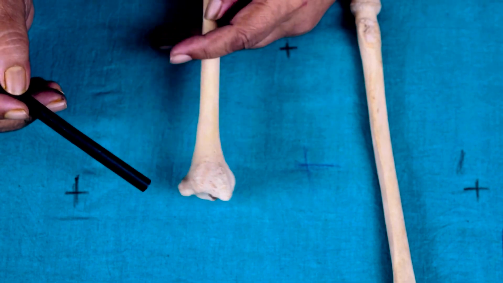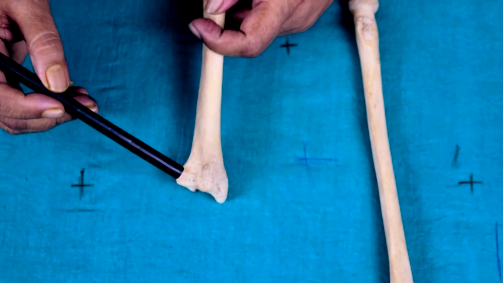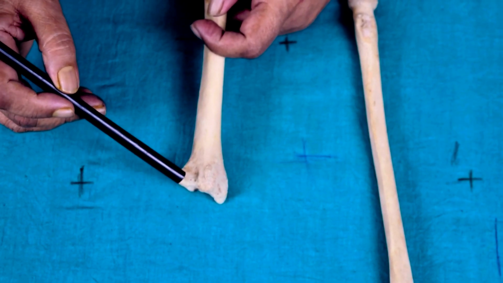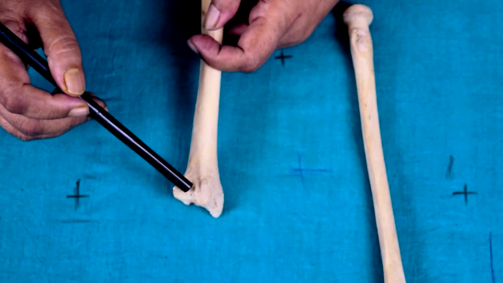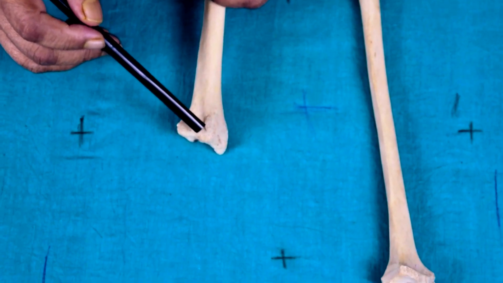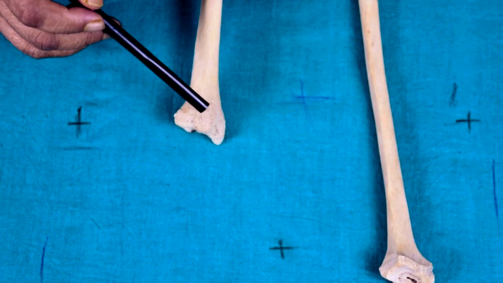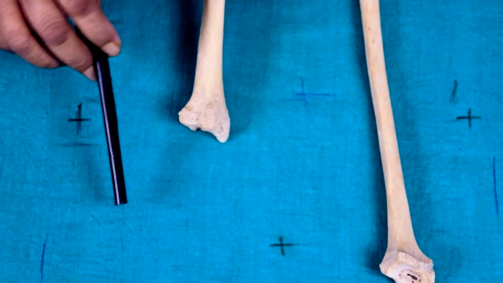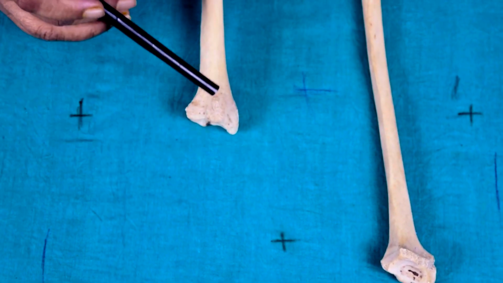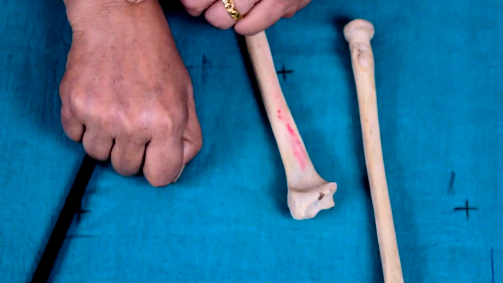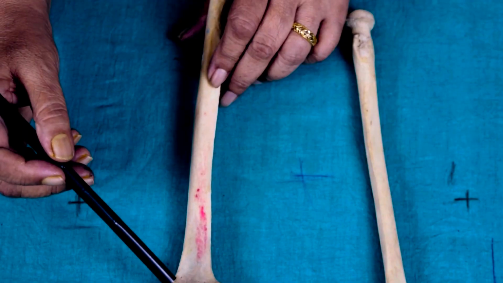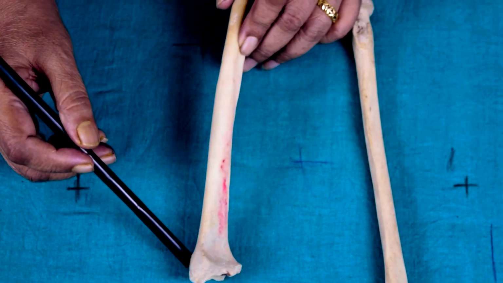Now the posterior surface. How will you identify the posterior surface? You will see the posterior surface is marked by grooves and ridges, out of which the middle ridge is very prominent, and this ridge is known as the dorsal tubercle. You can feel the dorsal tubercle here. So this is the posterior surface.